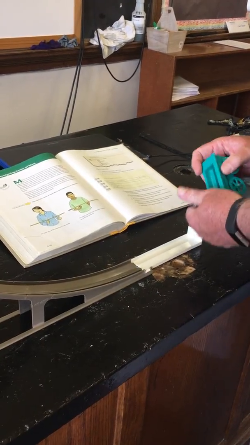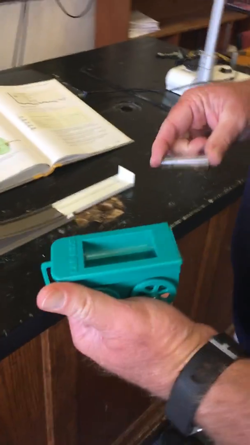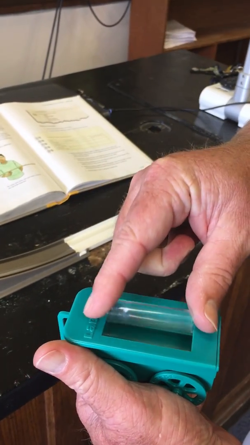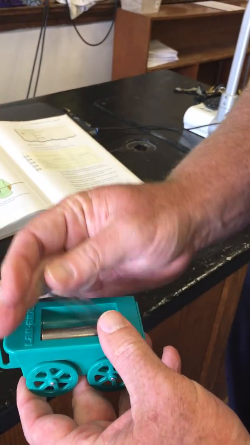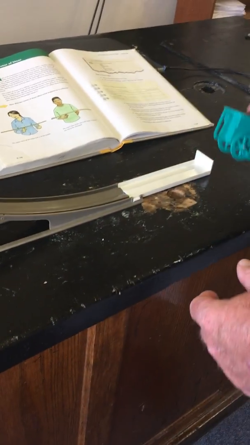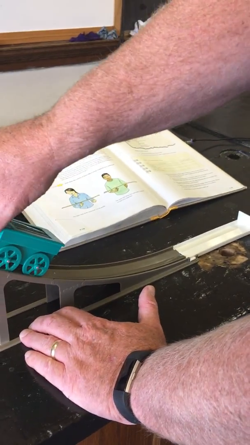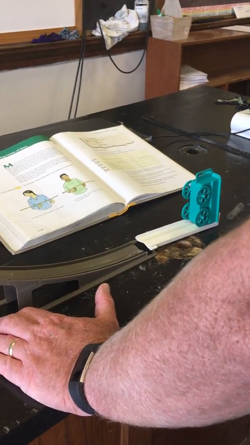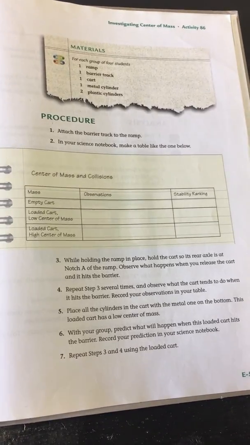The last thing we're going to do is put in a loaded cart with a high center of mass. To get the mass high, we're going to use these plastic cylinders to act as a spacer. We're going to put this into one side or the other, it doesn't matter which, and then put your other empty cylinder on the other side of it. Again, this is a high center of mass. Holding my cart, letting it go from notch A. You will notice what happened to the cart with a high center of mass as it hit the barrier.